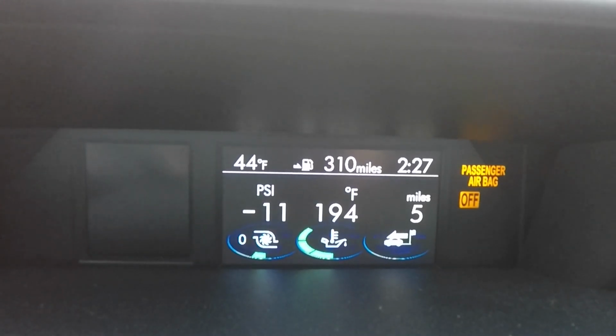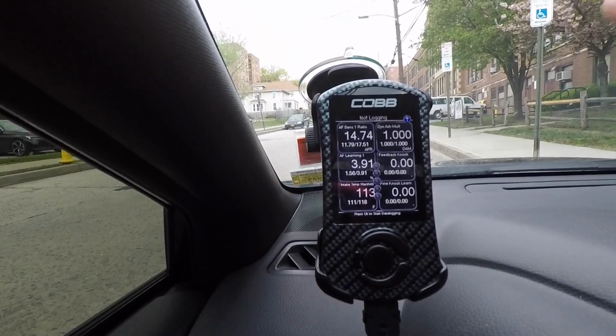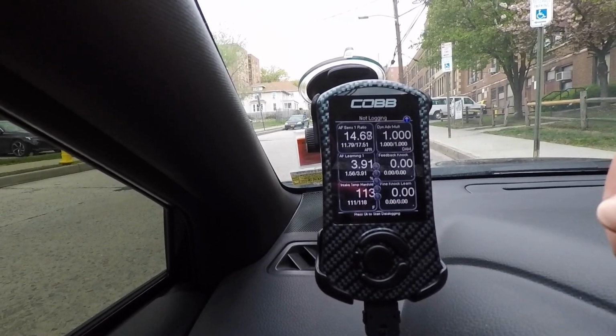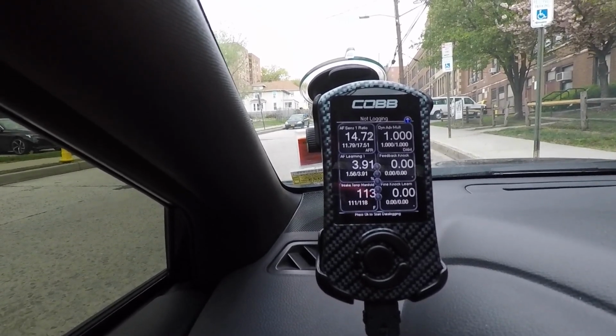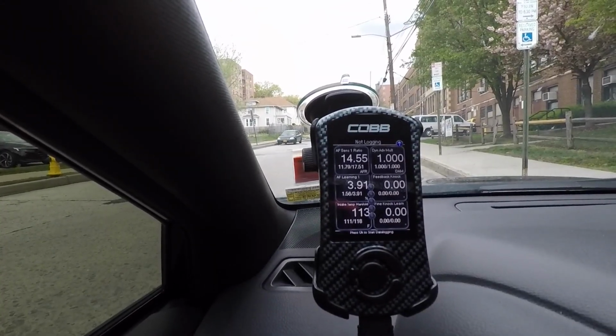For some reason, when I got Pro Tuned, I don't know if I lost this gauge, but I can't find it on my Accessport. But I know before when I was running the OTS tunes, it was there. So it should be there. And then lastly, this is kind of like a bonus.